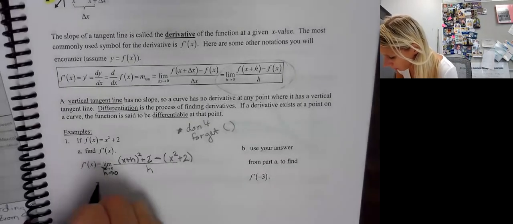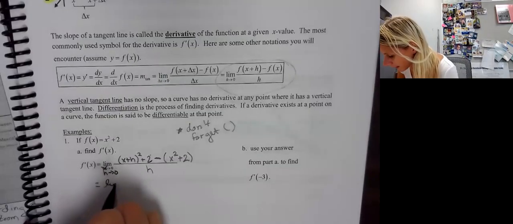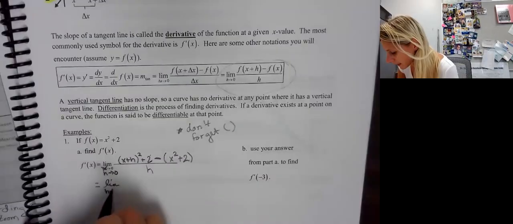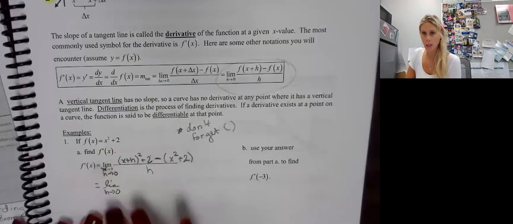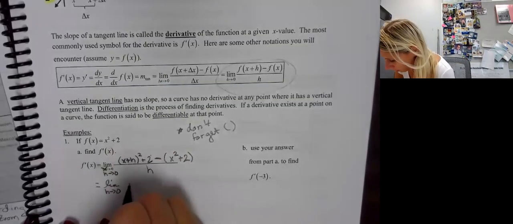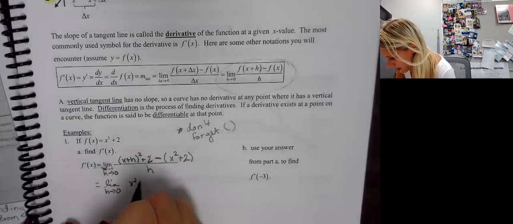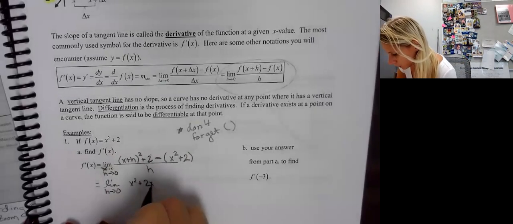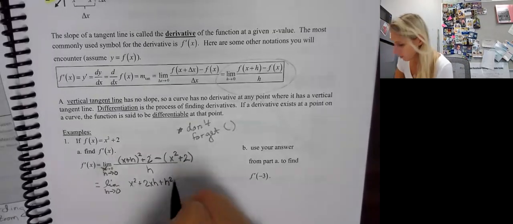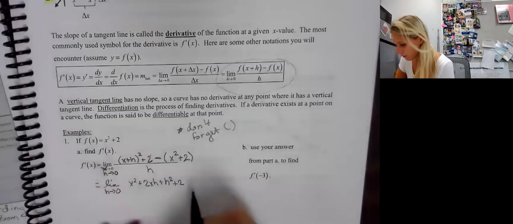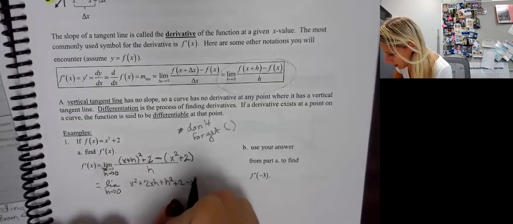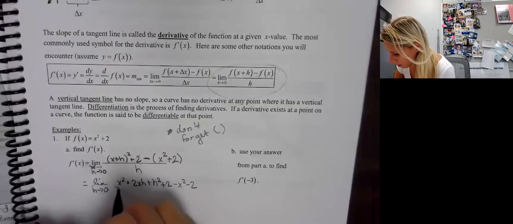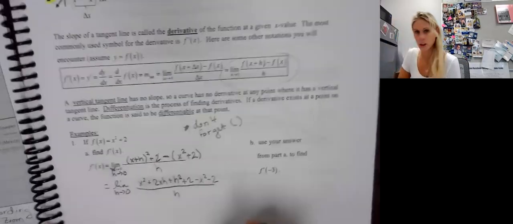Now, when we keep going, we want to say equals. We're still writing that limit symbol because we haven't taken the limit yet. We're simplifying our f prime there, okay? So if I FOIL that, I get x squared plus 2xh plus h squared, okay? Now we have this plus 2 right there. I'm going to distribute the negative out, so negative x squared minus 2 all over h.